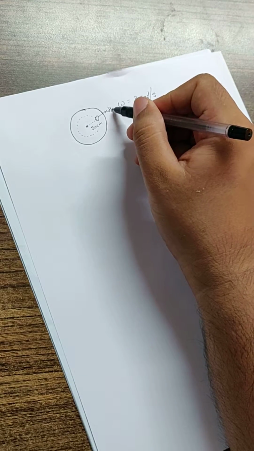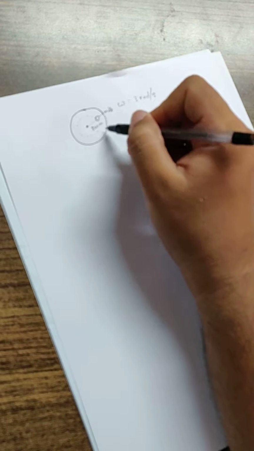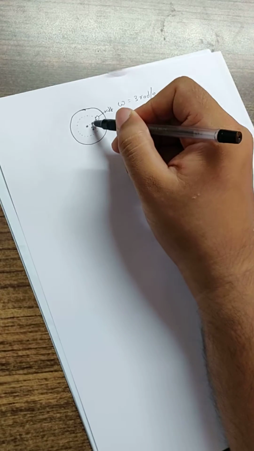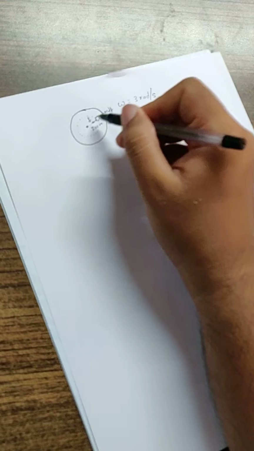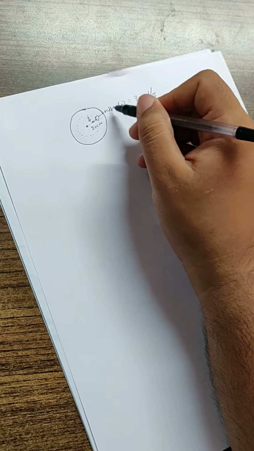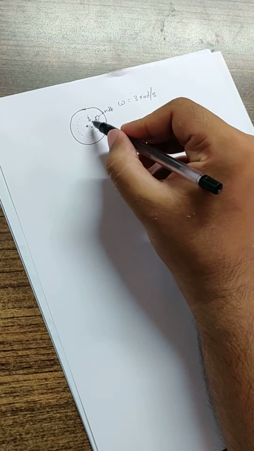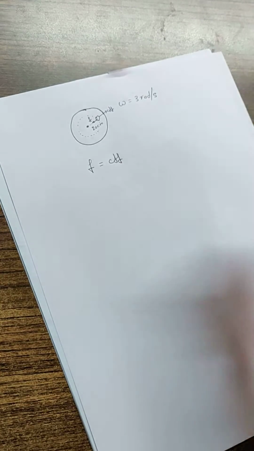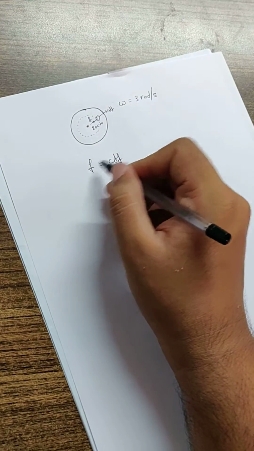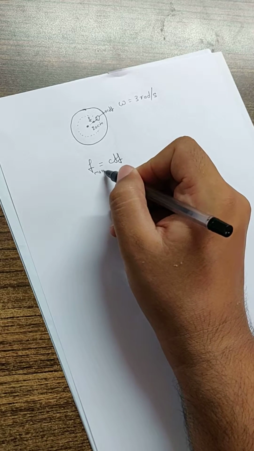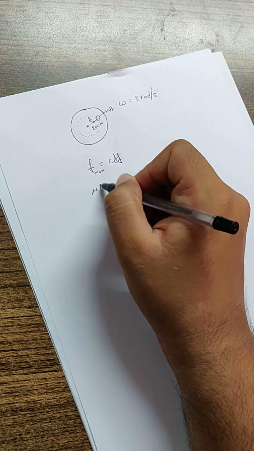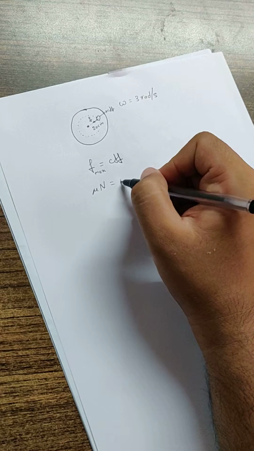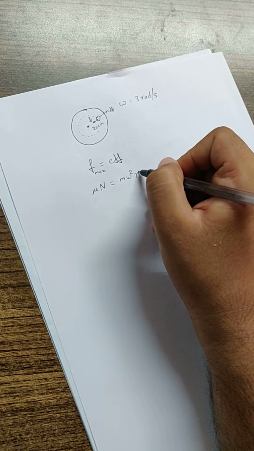experiences CFF. Here, because the coin is placed on the disk, it will also have friction to prevent the sliding because of the centrifugal force. Now, since here it just starts to slip, I can say the friction is just balancing CFF. Now, since the friction is just balancing, I can say it has to be F max, which means it is mu n, and the centrifugal force must be m omega square r.